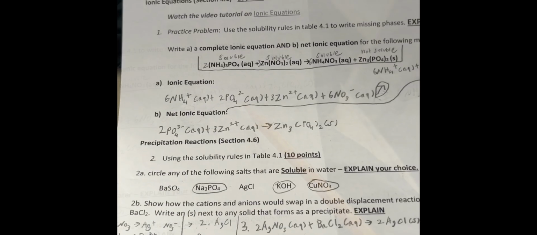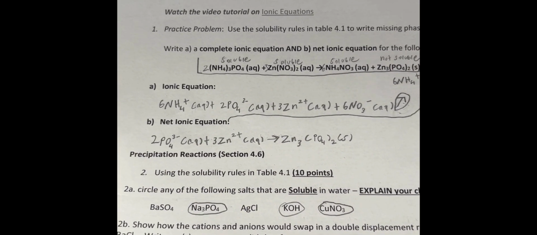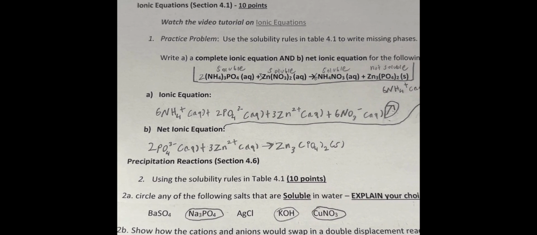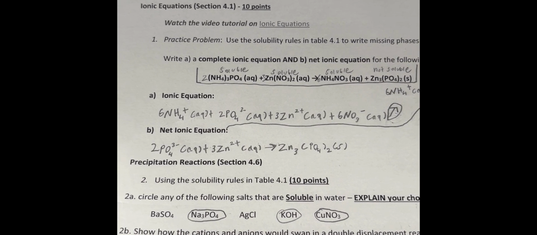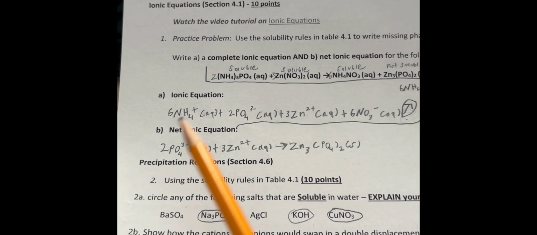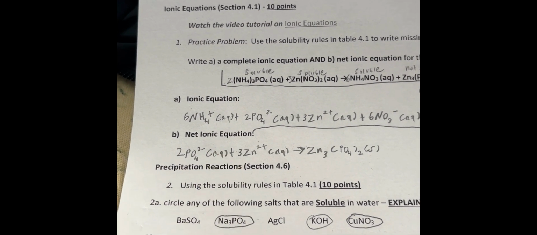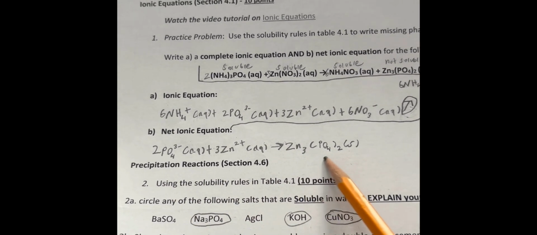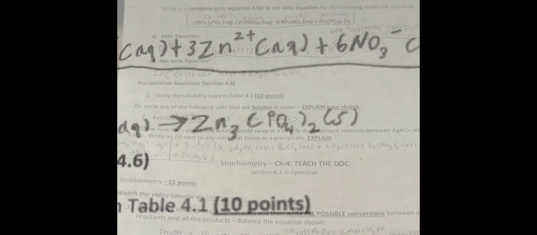Zn3(PO4)2(s). Now, in order to get our net ionic equation, we need to remove the spectator ions. These are ions that appear on both sides of the reaction and do not change. In this case, the ammonium and nitrate ions are unchanged on both sides, so we can cancel them out. What remains now is the actual chemical change. Phosphate ions reacting with zinc ions to form solid zinc phosphate. So the net ionic equation is 2PO4 3- plus 3Zn2+, which goes into the product Zn3(PO4)2(s).